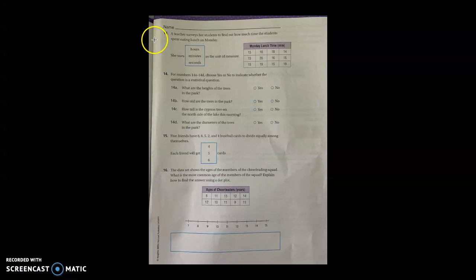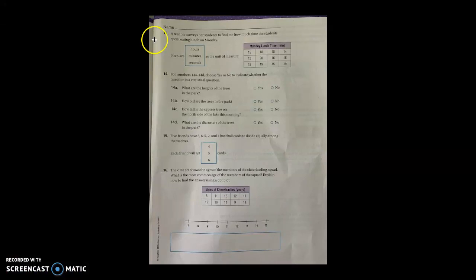Okay, question number 13. A teacher surveys her students and found how much time the students spent eating lunch on Monday. She uses blanks as the unit of measure. So look at the top of the chart in the purple part, what does she use as the unit of measure? Number 14.